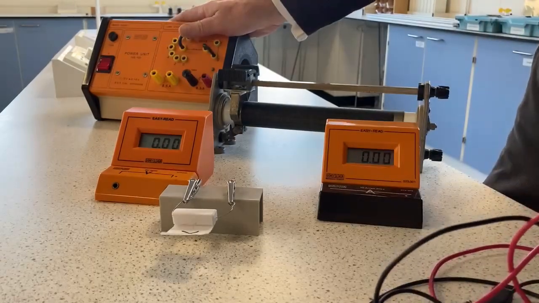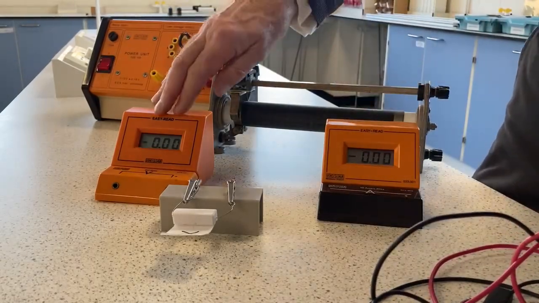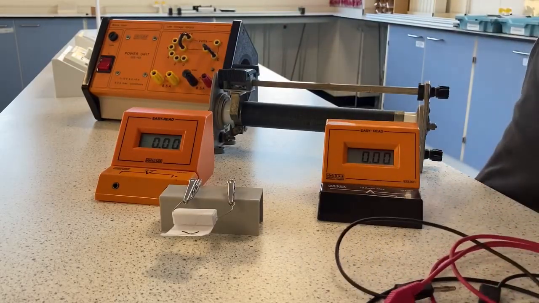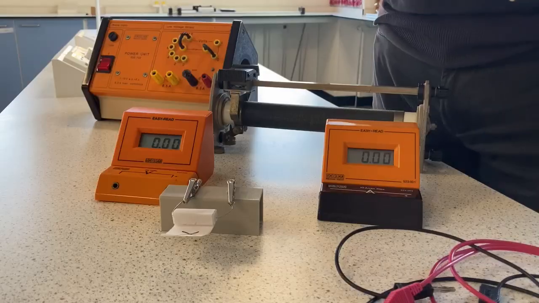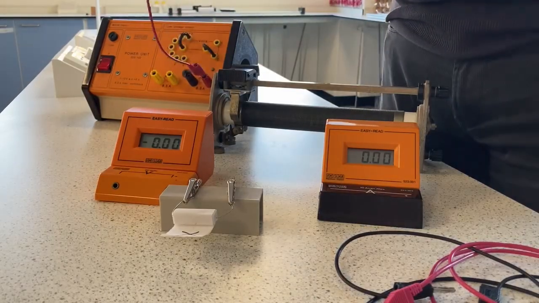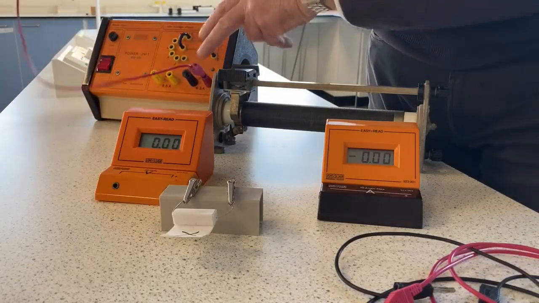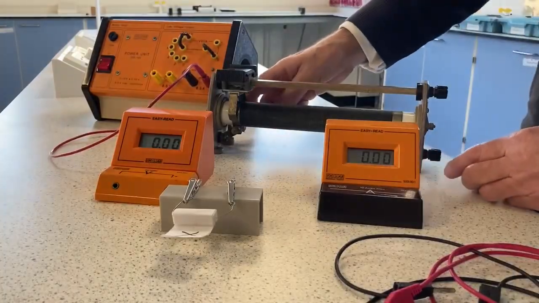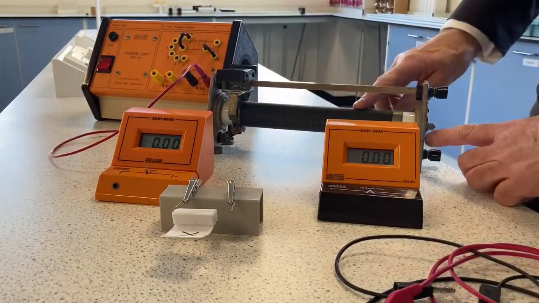A 12-volt power supply, ammeter, voltmeter, and a rheostat. The circuit diagram for this is on the exam board, so it's a required practical. I'm going to connect positive to the power supply. I'm going to go into the bottom of the rheostat. The rheostat is a variable resistor.